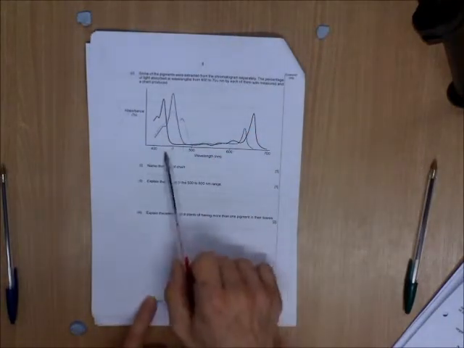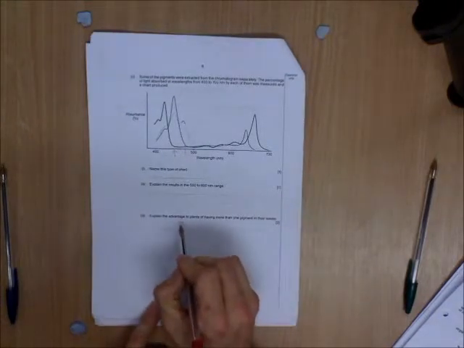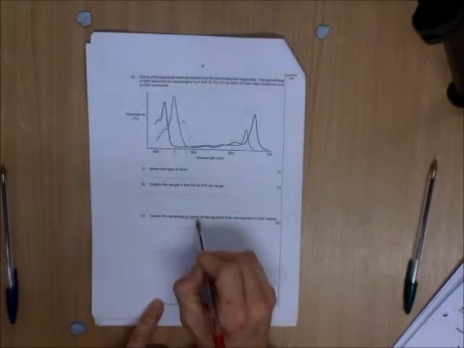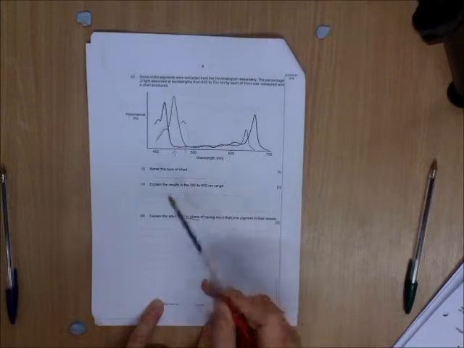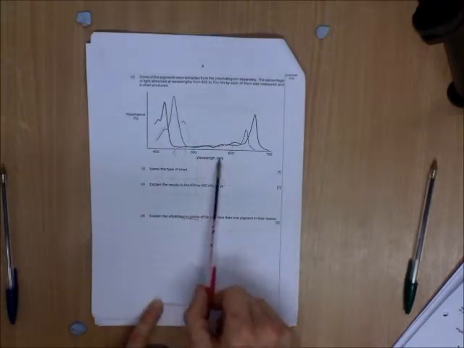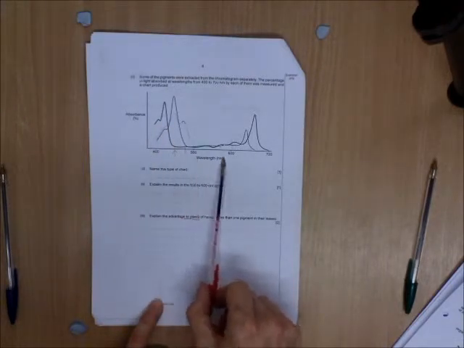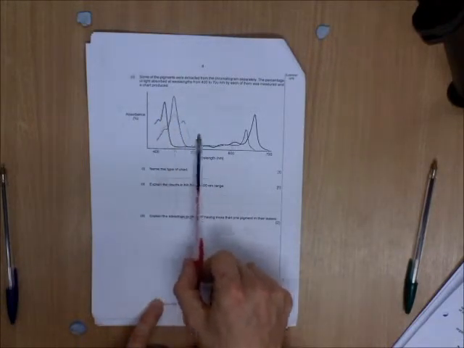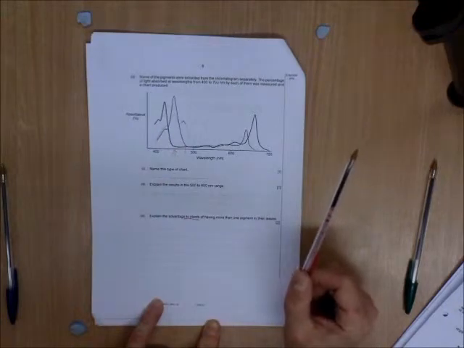And so we want to know the advantage to plants. So the first point might be describing the absorbance, the advantage at these different wavelengths of having 3 of these lines rather than 1. And then answer the question, the advantage to plants.